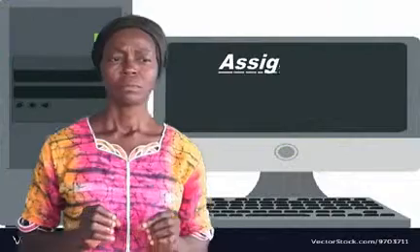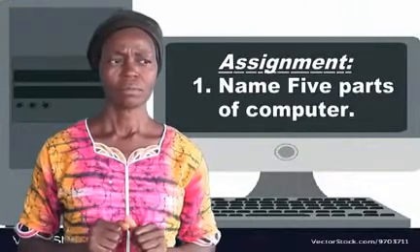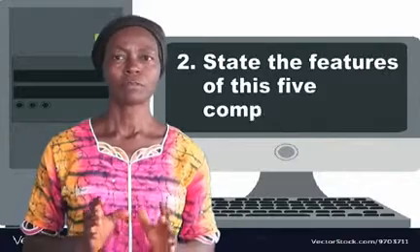Now your assignment. 1. Name 5 parts of computer. 2. State the features of these 5 computer parts.